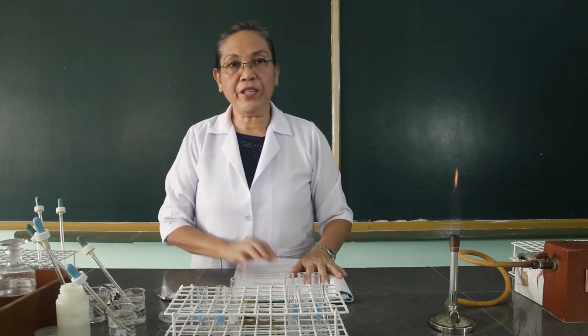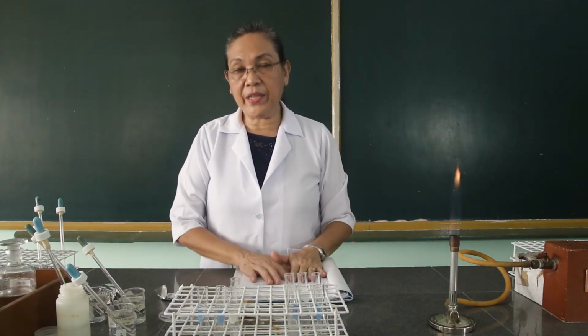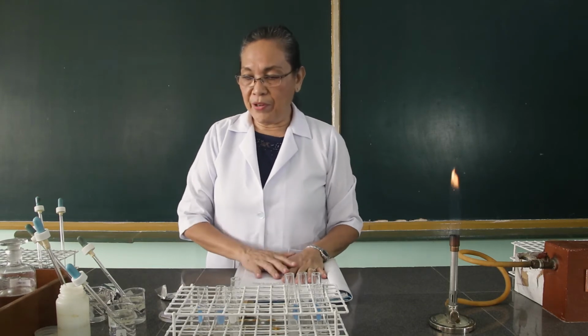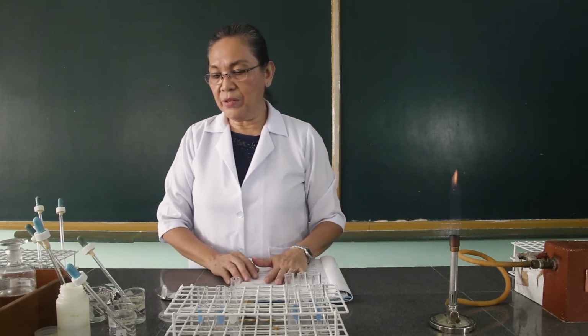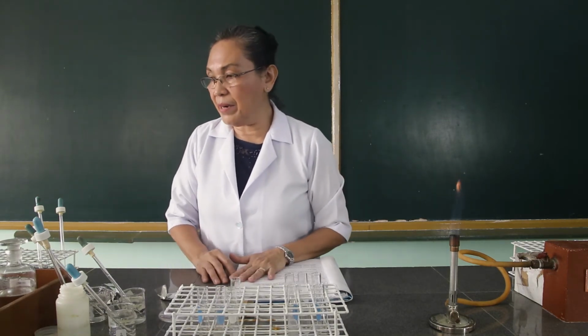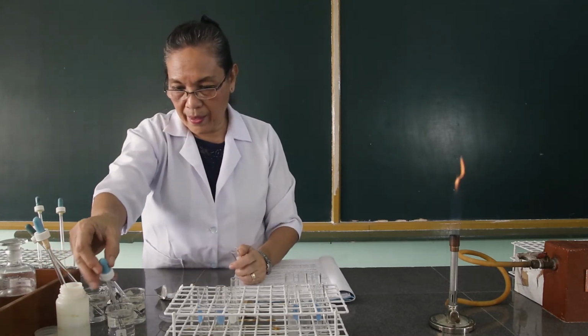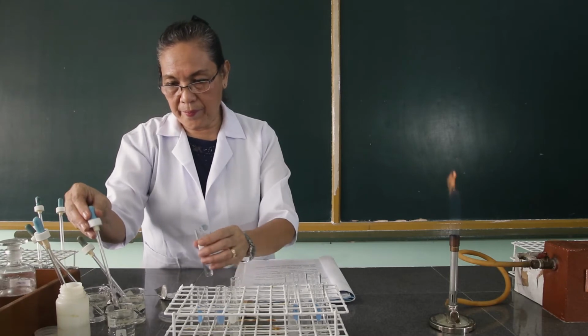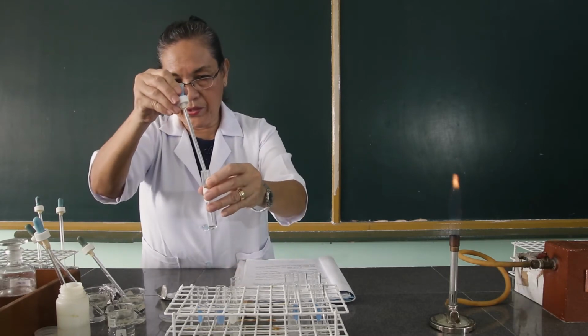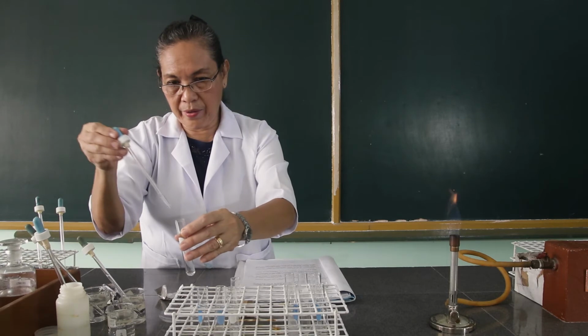Then this time we are going to add the saturated ammonium chloride with ammonium hydroxide, the strontium chloride, and the ammonium carbonate. Saturated a little bit more.